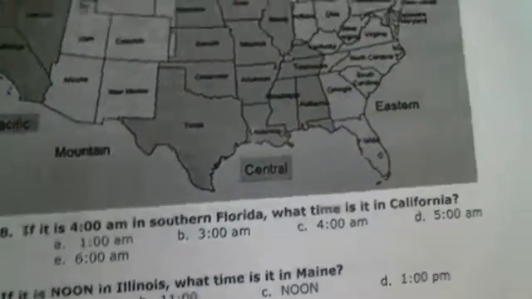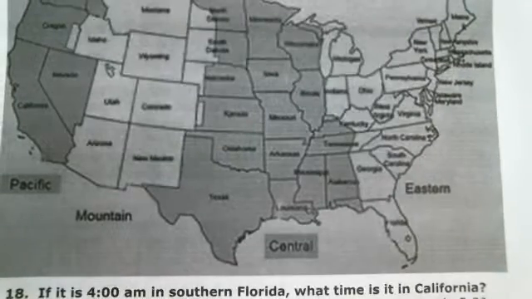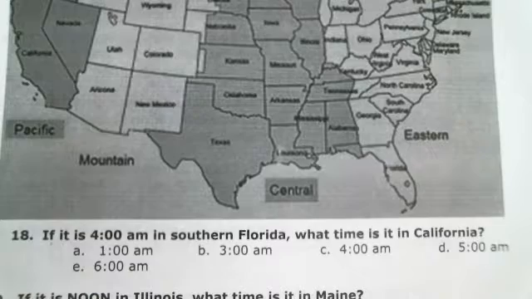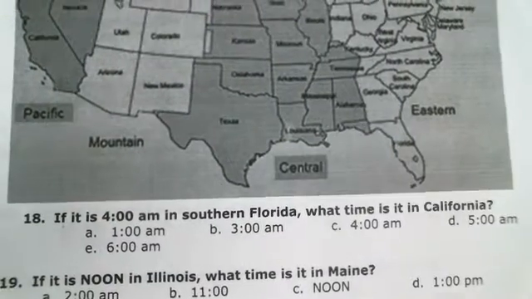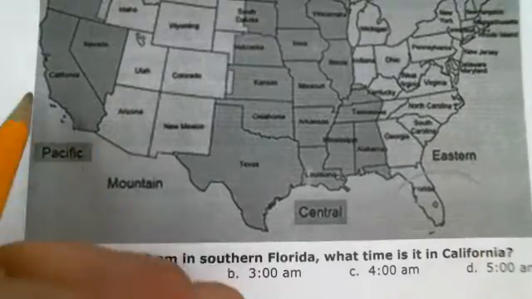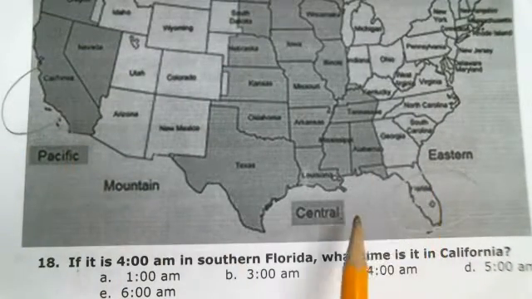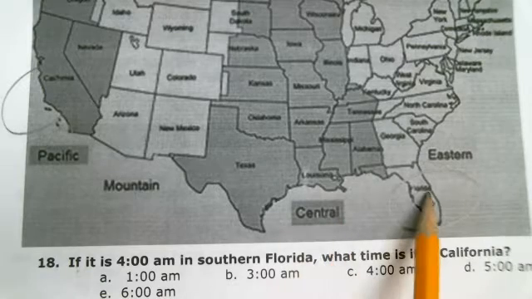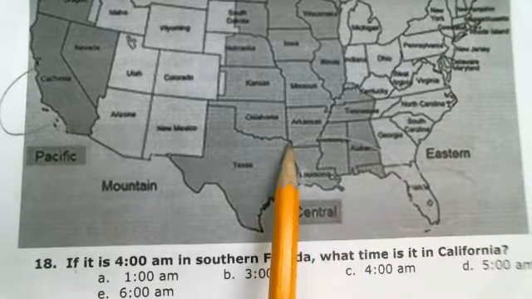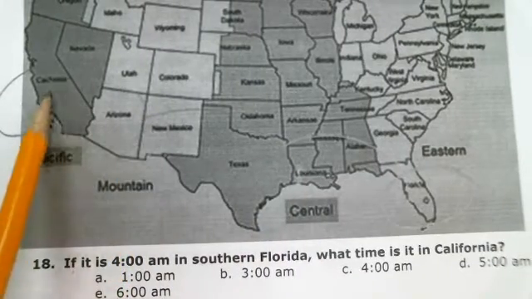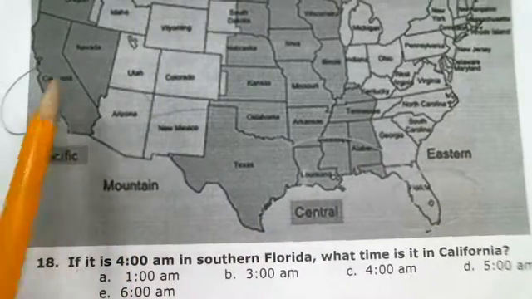Number 18, we have a time zone map. If it is 4 a.m. in southern Florida, what time is it in California? Okay, so here's Florida, here's California, and we have to figure out how many time zones there are between the two. So starting here, we go to this area, is 1, 2, and 3 time zones to the left.